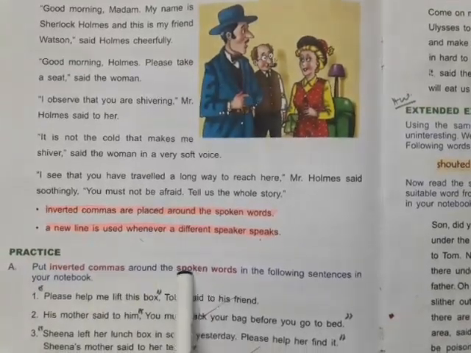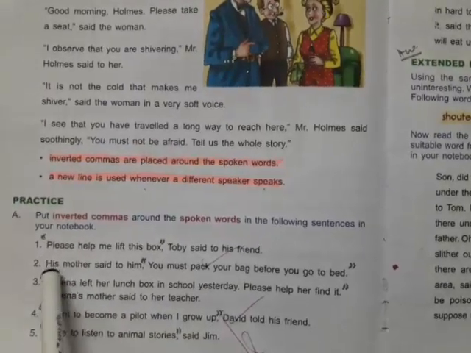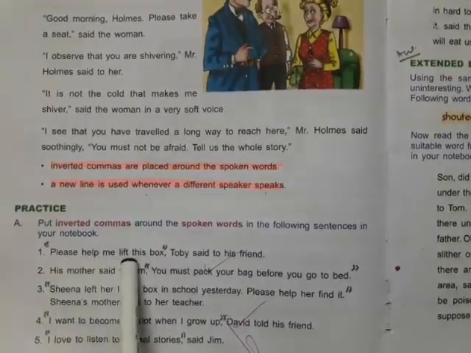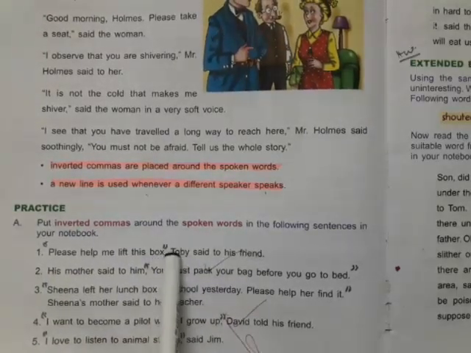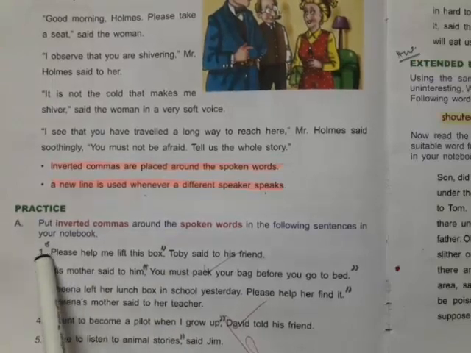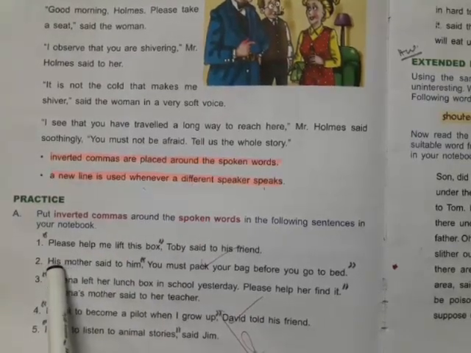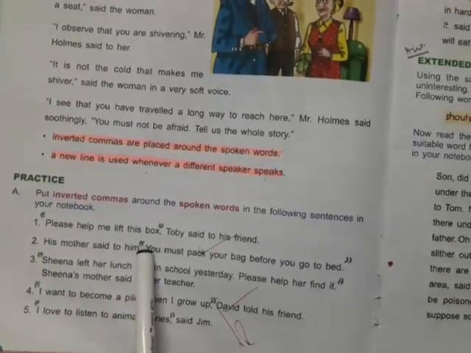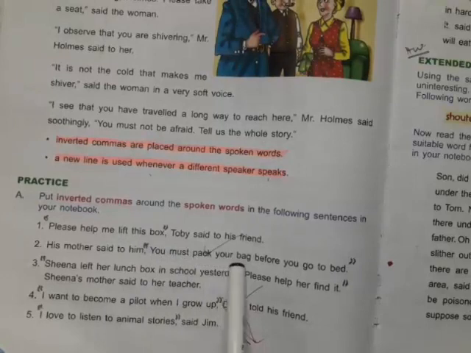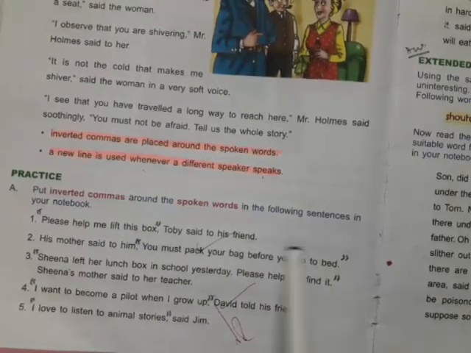Practice. Put inverted commas around the spoken words in the following sentences in your notebook. We can do it on the book. First one: "Please help me lift this box," Toby said to his friend. I have inserted these speech marks here from the beginning of the speech and the end of the speech. In the second statement, his mother said to him, inverted commas are starting here, "You must pack your bag before you go to bed." Now speech is complete. We are going to put the speech marks here.